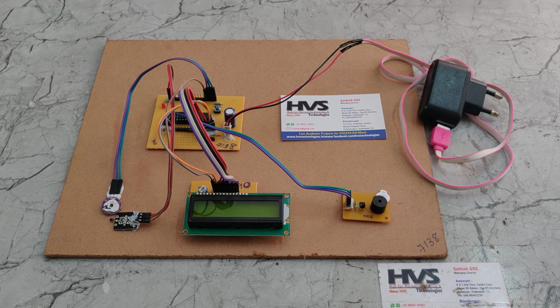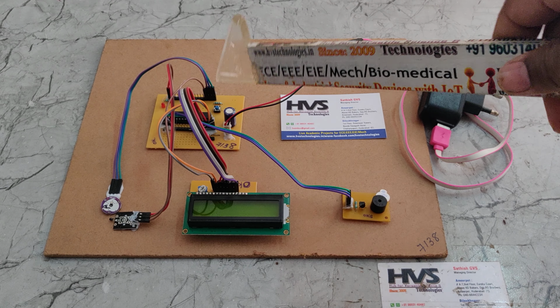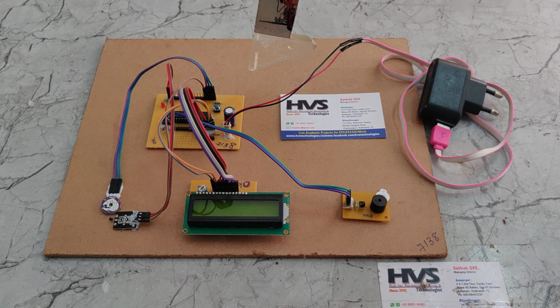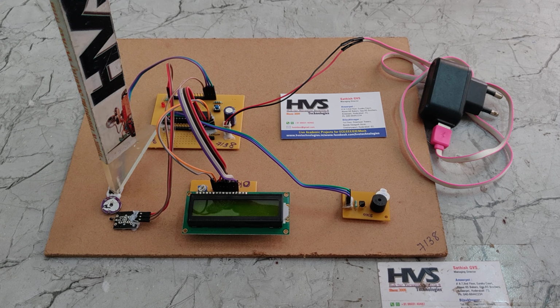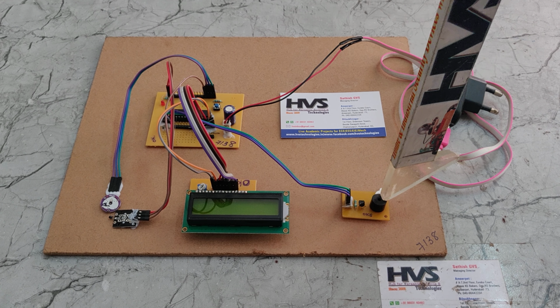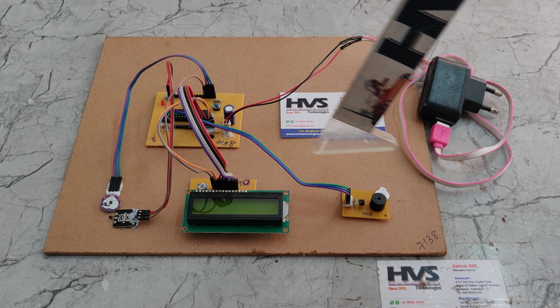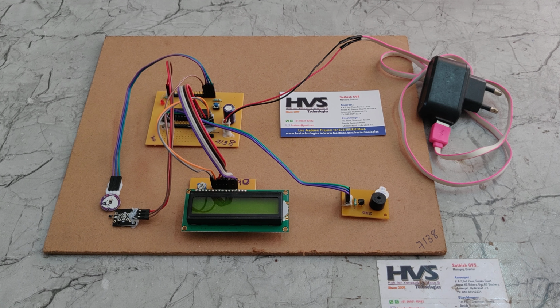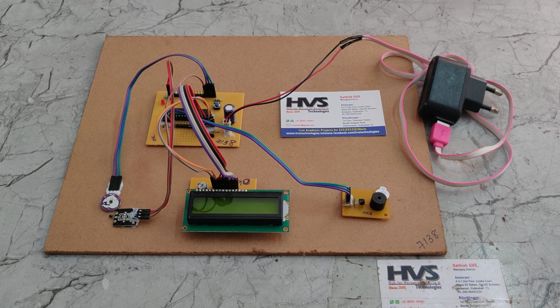So we have interfaced the heartbeat sensor and temperature sensor to the PIC 16F72 microcontroller, the heart rate sensor at the A0 pin, and the temperature sensor at the A1 pin, and C4 for the buzzer, B2 to B7 for the LCD screen. So these are the main component interfacing connections to the PIC microcontroller.